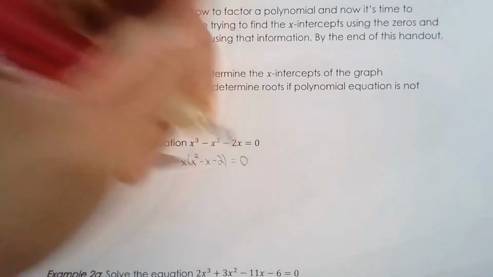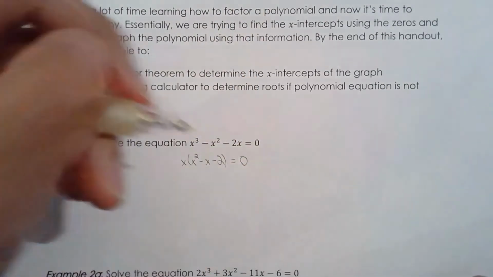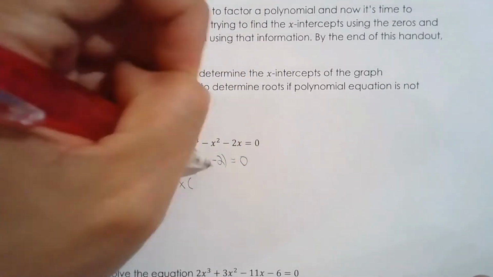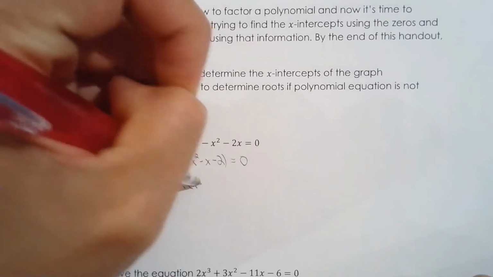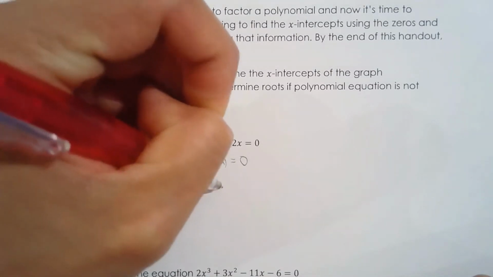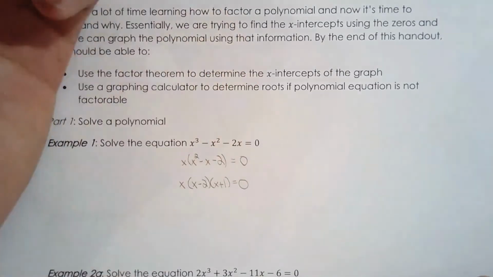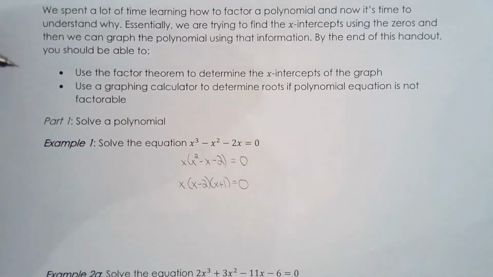Common factor x, this is a simple trinomial, always fully factor. And then what multiplies to negative 2 and adds to negative 1? Negative 2 and positive 1. So now it's fully factored. Why do you want to fully factor? Because now you can apply the zero product property.